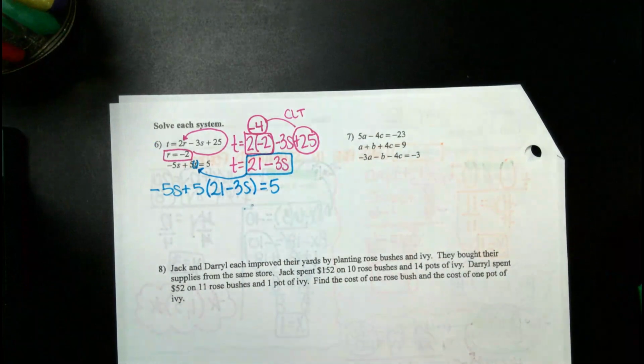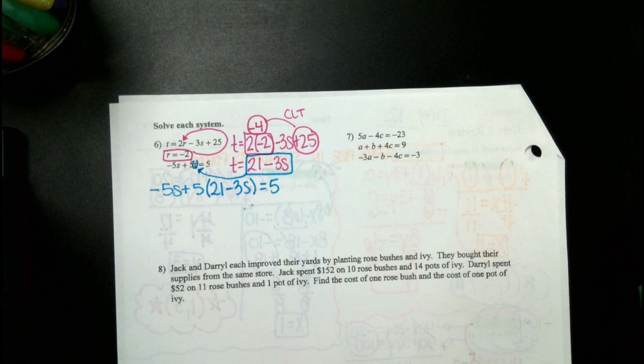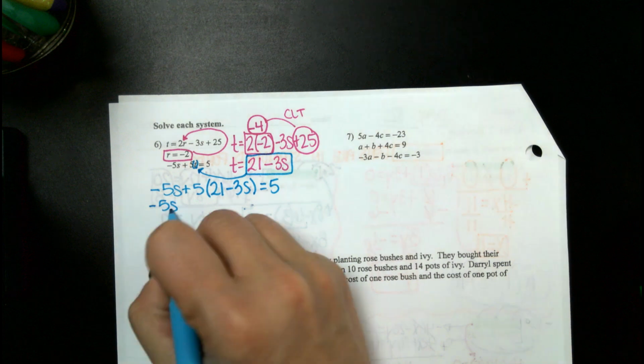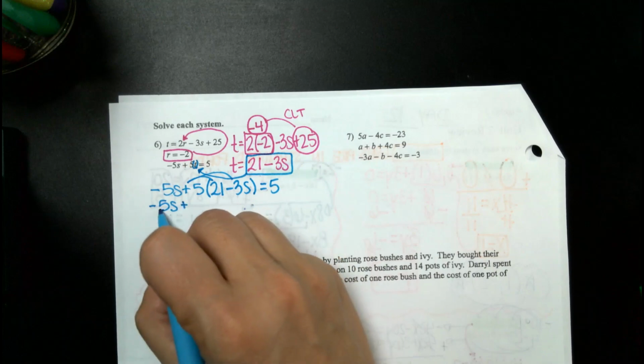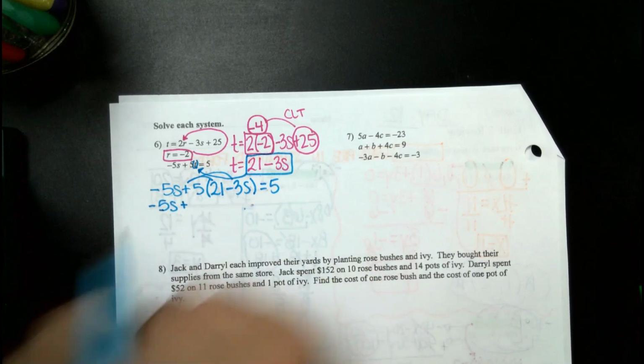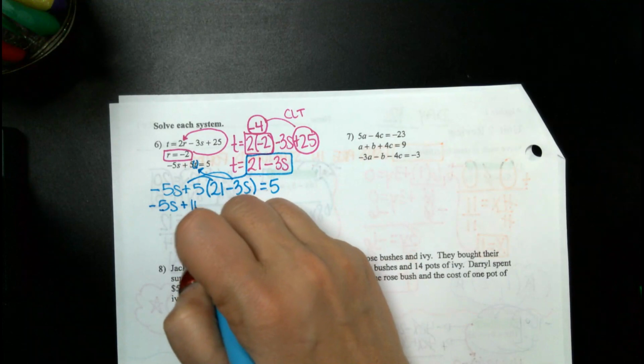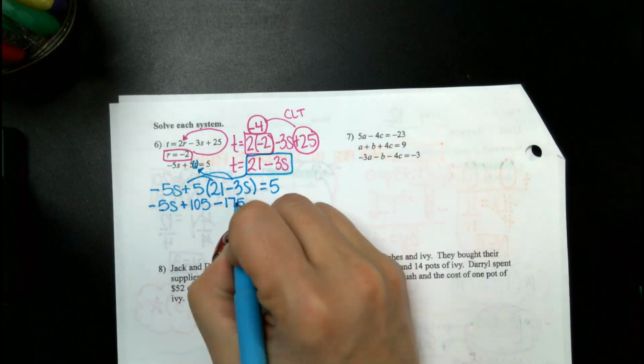And now we just have all S's. Good news is, then we'll do a plug and chug to find T. So we would distribute 5 times 21, which is 105.